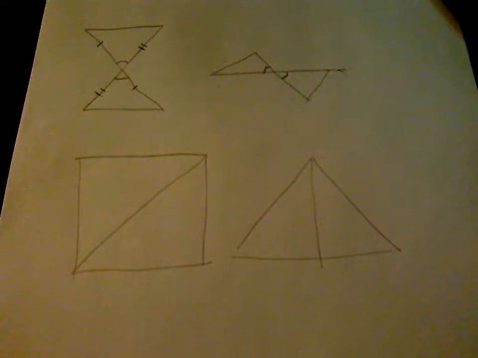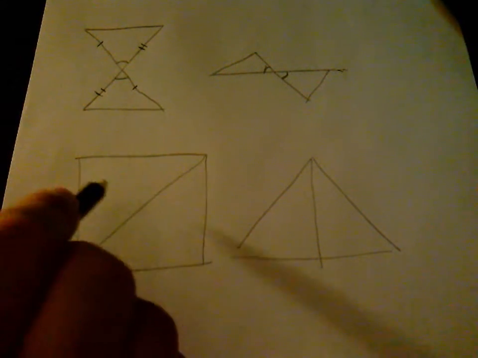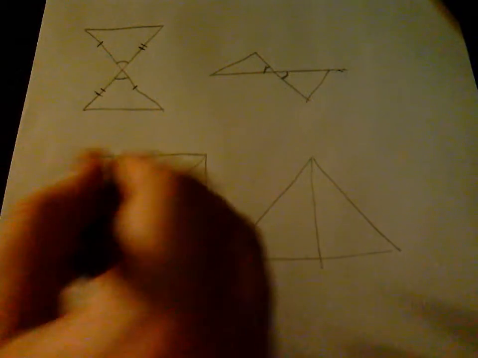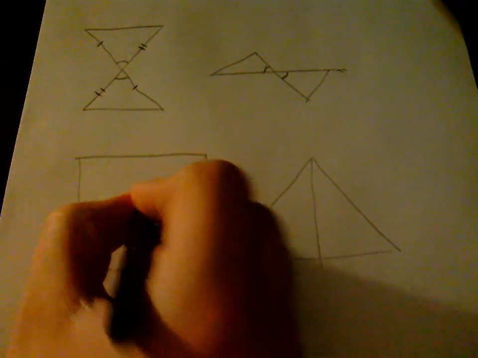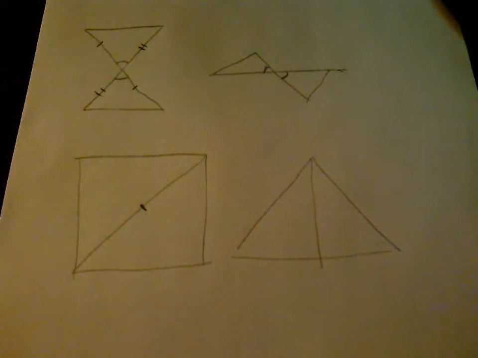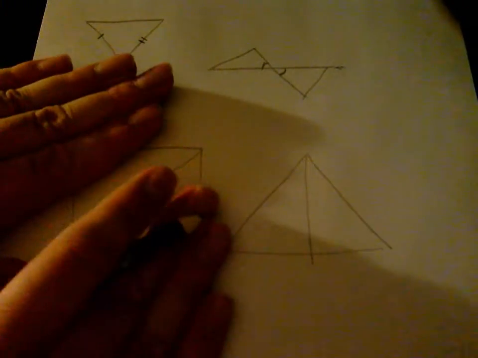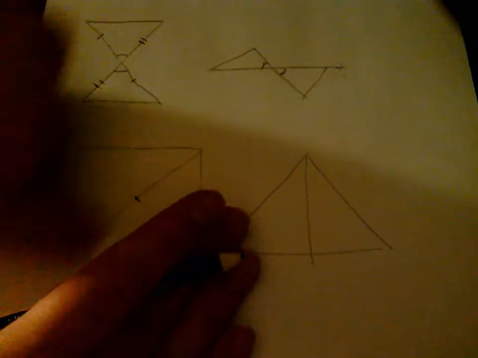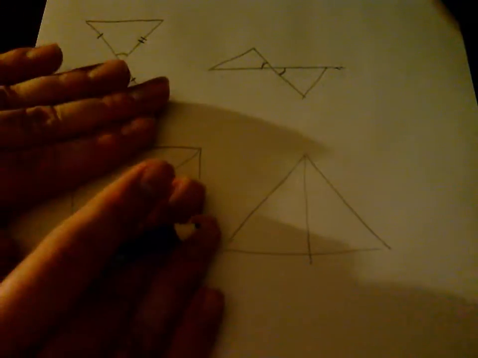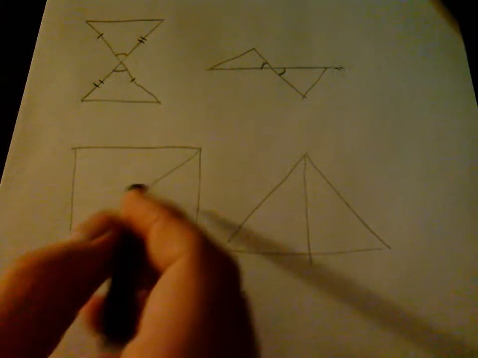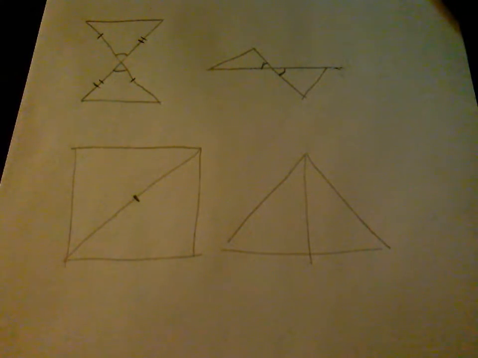Okay? So what these two have is they have a common side. You have two triangles here, 1, 2, 1, 2. They have a common side in between them. We can just mark it congruent to itself. What that means is that if I took these two triangles and I separated them, they would be two separate triangles. Because they had the same line here, that would be the same length, and we would know that's the same length because they share that side.